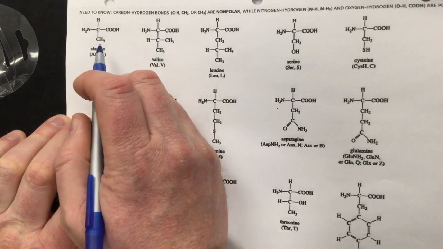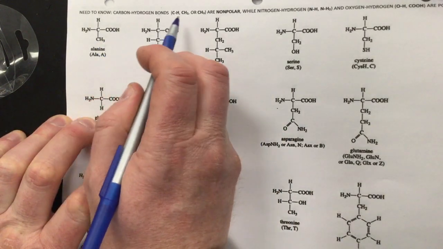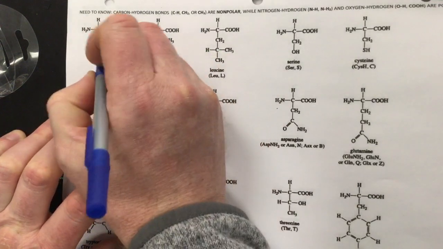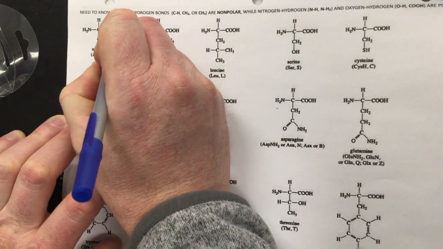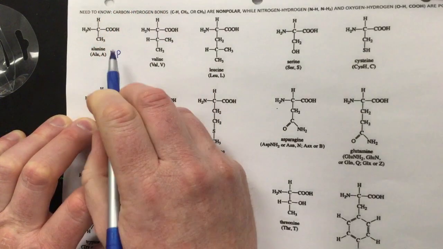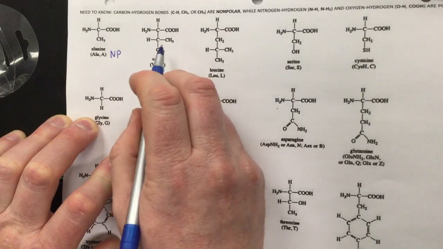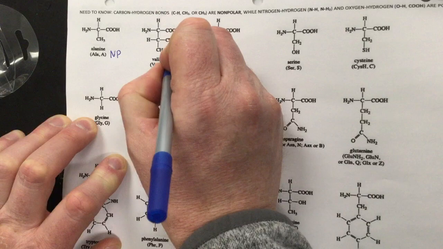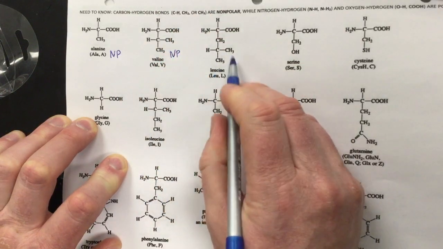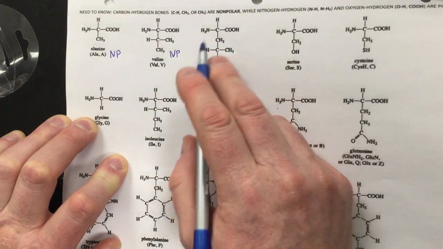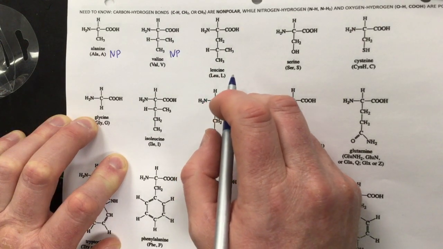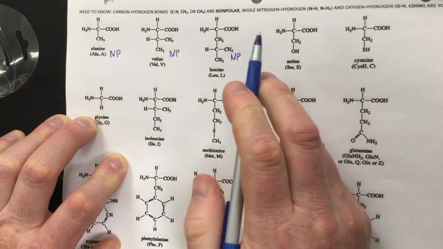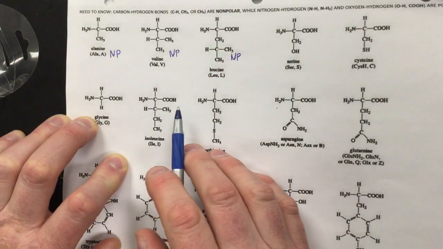So what I can see, carbon-hydrogen bond, these are non-polar. Carbón con hidrógeno no es polar, so what I can do is just label it NP, not polar. Valine also, hydrogen, carbon, carbon, hydrogen, carbon, hydrogens, not polar. Over here, again, this is the famous leucine from Jurassic Park, if you were really paying attention. Also non-polar.